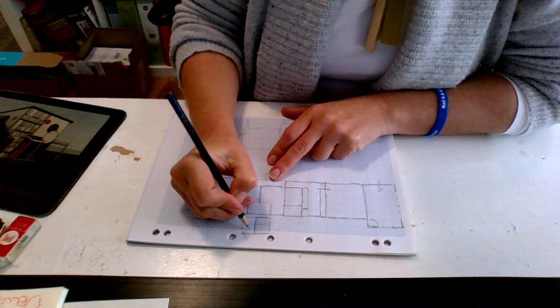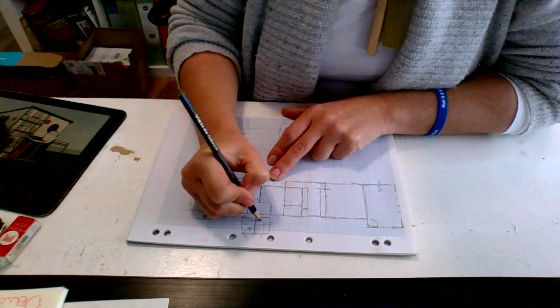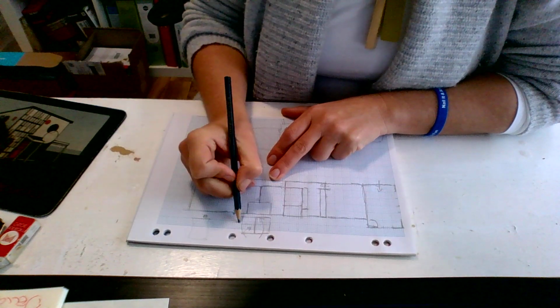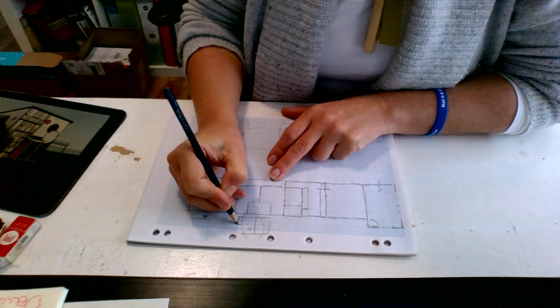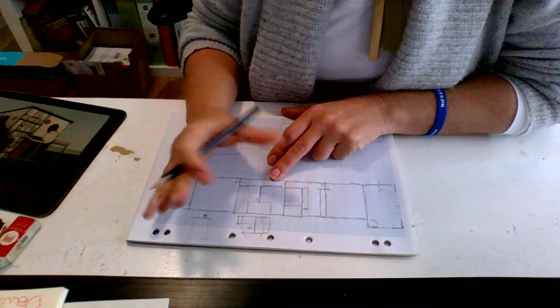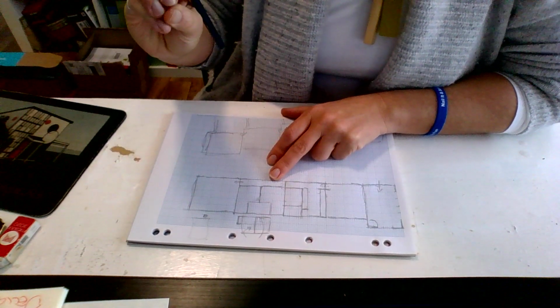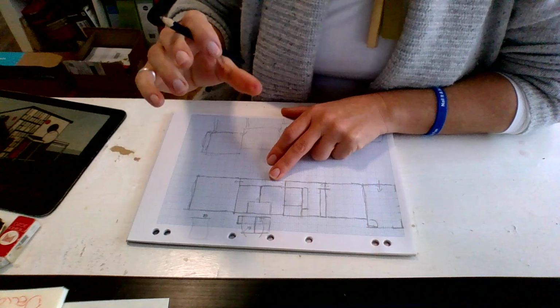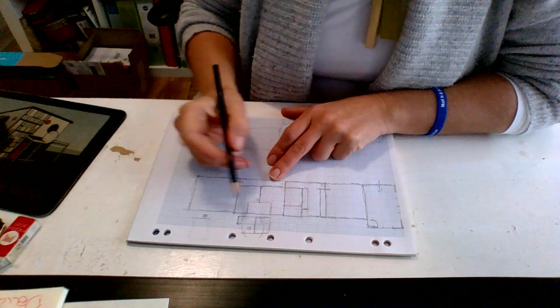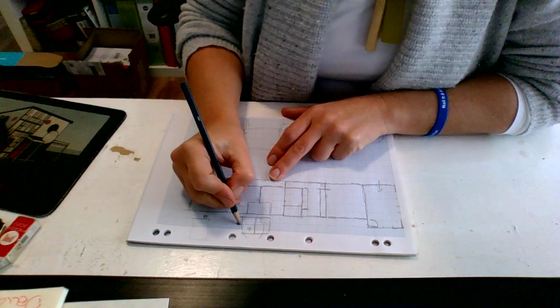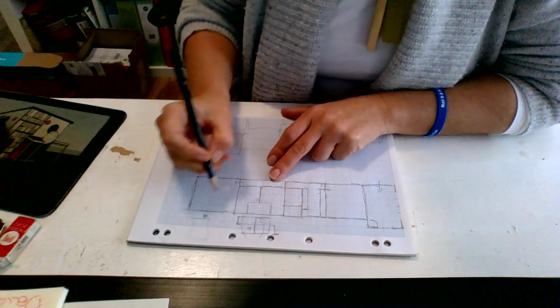So one you will come in this way, one you'll come in this way, and I want plenty of head height on both of them. I want to be able to sit up in bed and not feel cramped in bed. I love tiny houses, but I'm not a fan of not being able to sit up, not being able to move freely in your bedroom space. So I want plenty of space here.